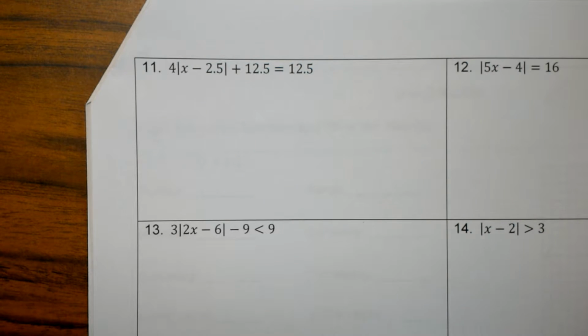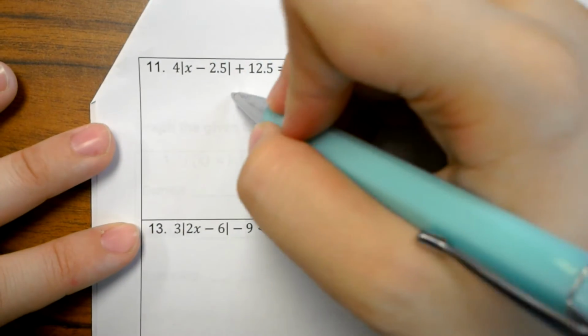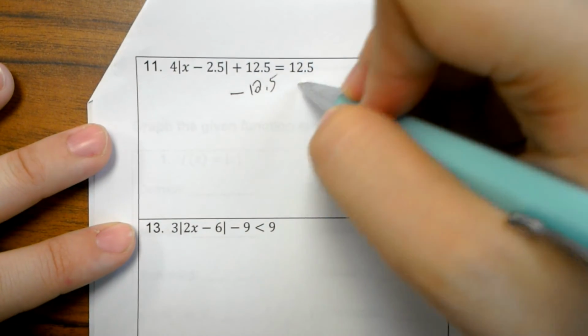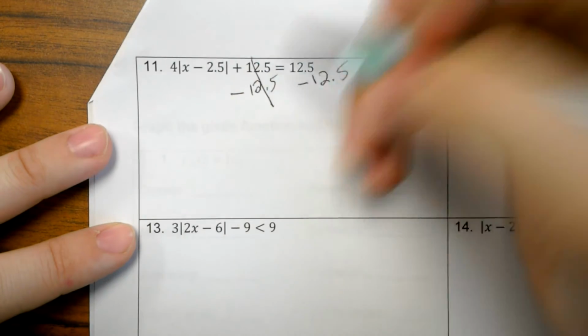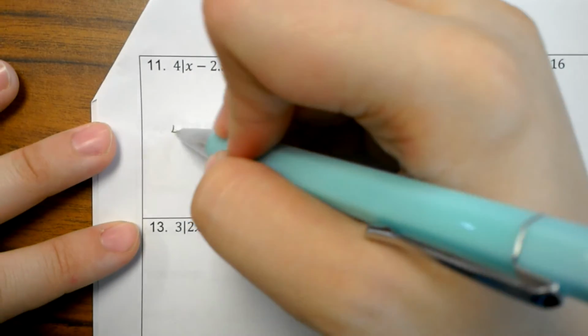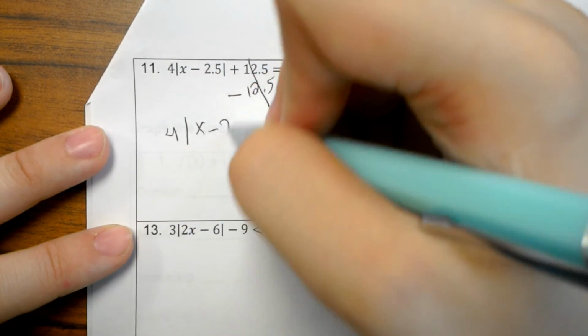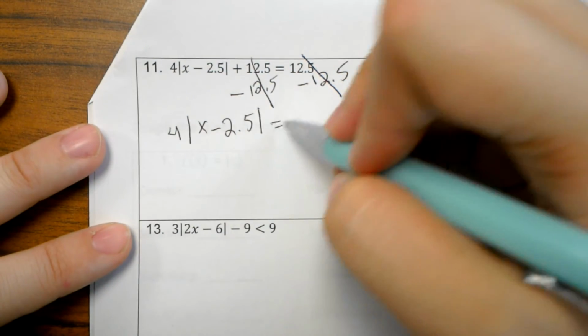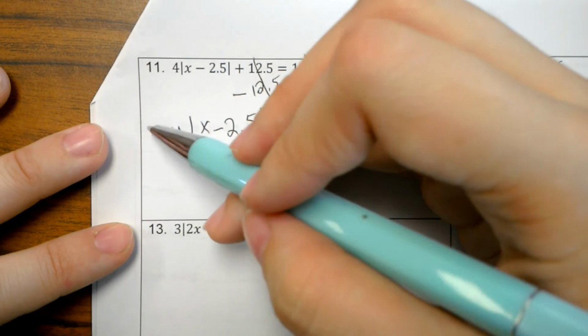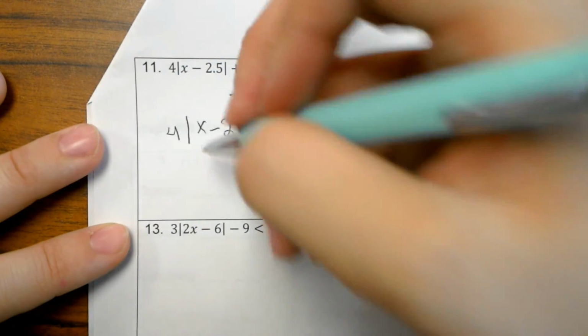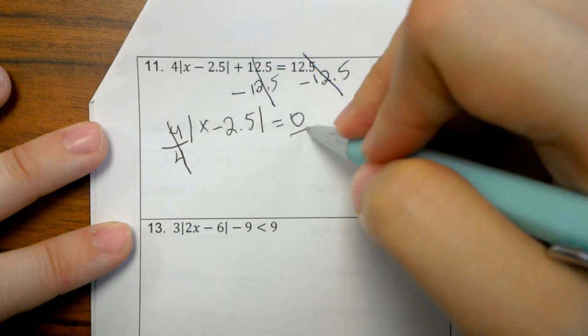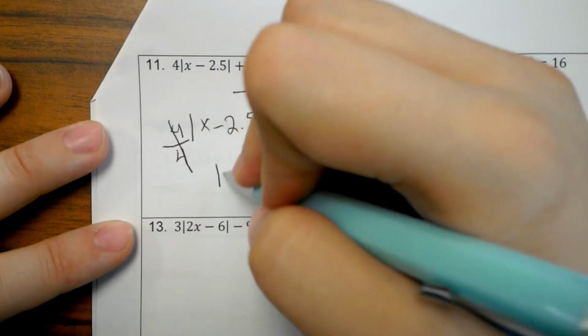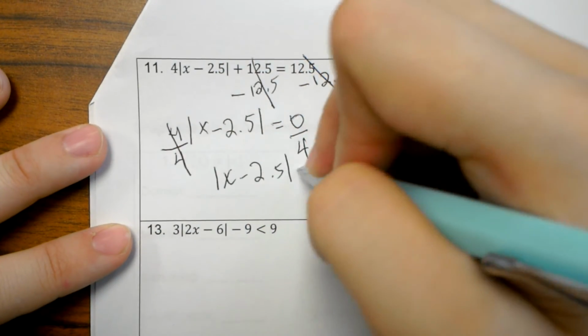So number 11, again, this one's not isolated, so I'm going to make it isolated. I have to subtract 12.5 from both sides, and I'm left with 4 times the absolute value of x minus 2.5 is equal to 0. So then 4 and the absolute value are being multiplied together, so I'm going to divide by 4. And I get x minus 2.5 is equal to 0.